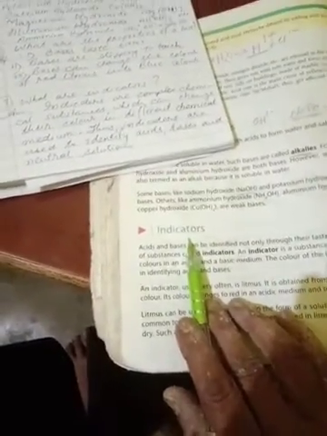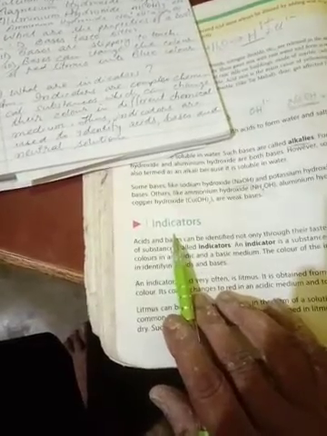Now come to indicators. We have another important topic in our book, the indicators. So let us give some notes regarding indicators. Indicators are complex chemical substances which can change their color in different chemical medium.